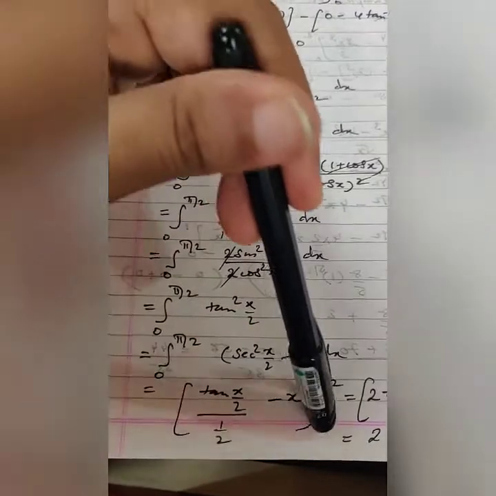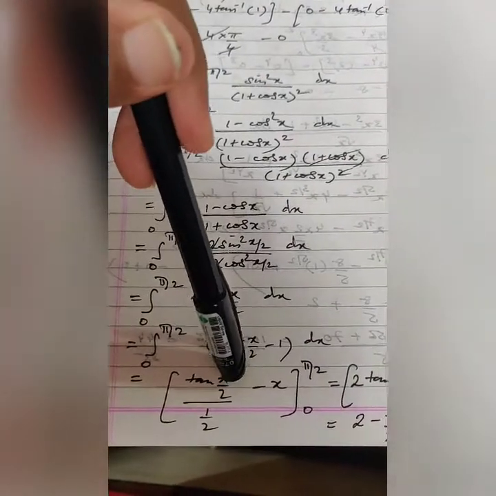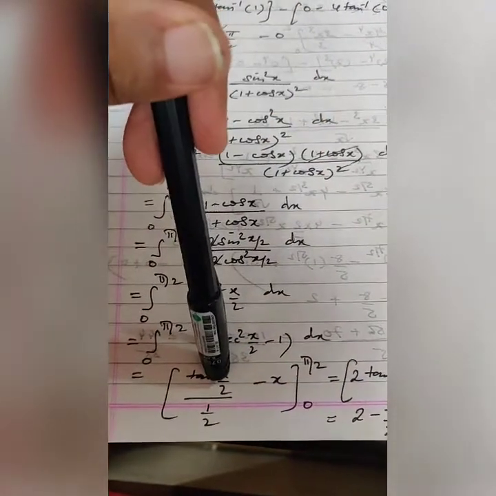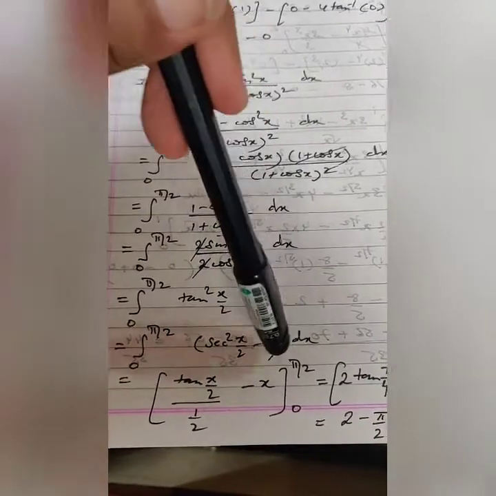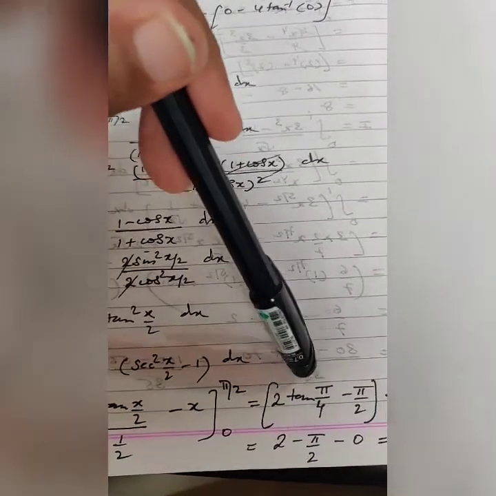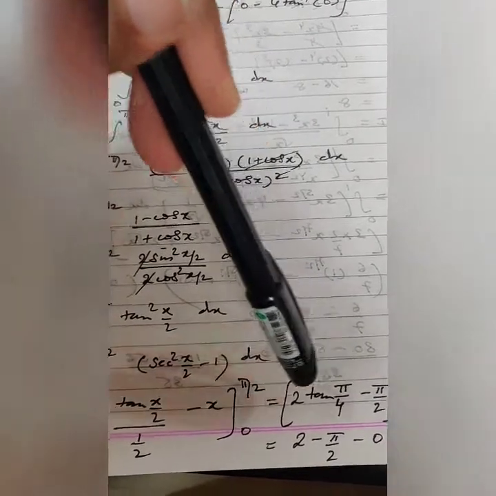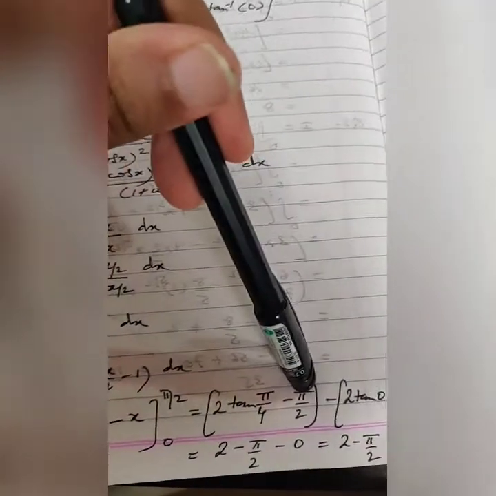Now we'll put the upper limit and lower limit in place of x. So you'll have 2 into tan of x by 2. When you put pi by 2, pi by 2 upon 2 will become pi by 4. So 2 tan pi by 4 is what you get there. Minus, in place of x you put pi by 2.